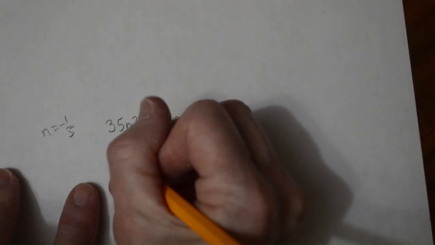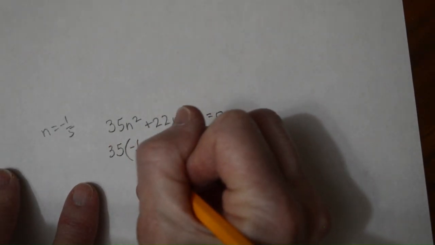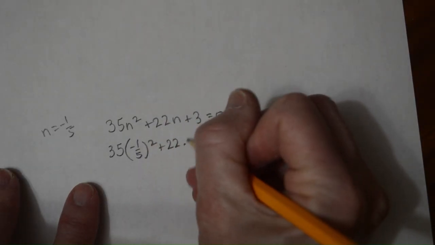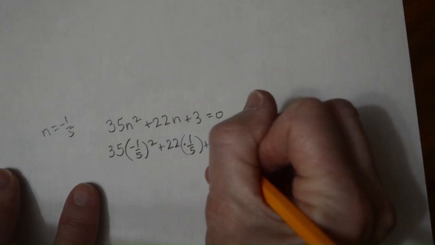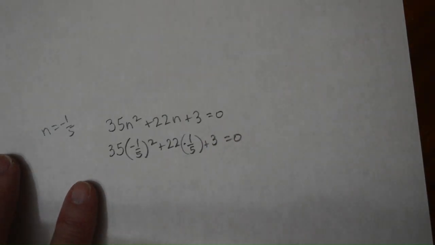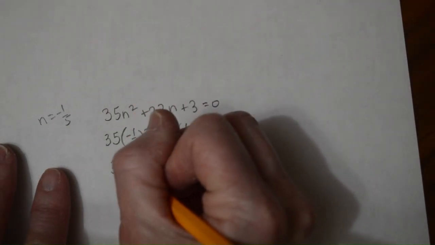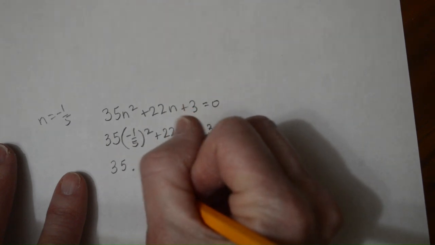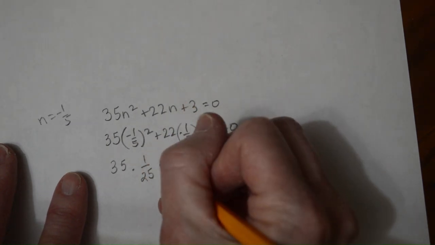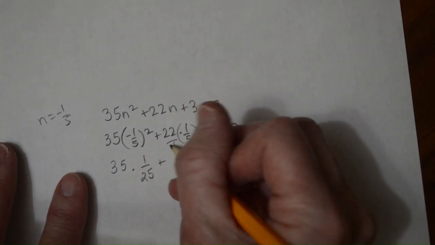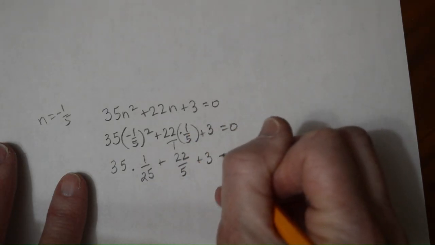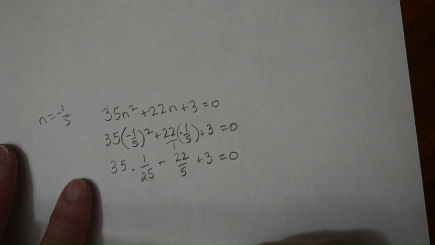All right, so that's 35 times negative 1/5 squared plus 22 times negative 1/5 plus 3 equals 0. Gross. All right, 35 times negative 1/5 times negative 1/5 is positive 1/25, plus 22 times negative 1/5 is negative 22/5, plus 3 equals 0.